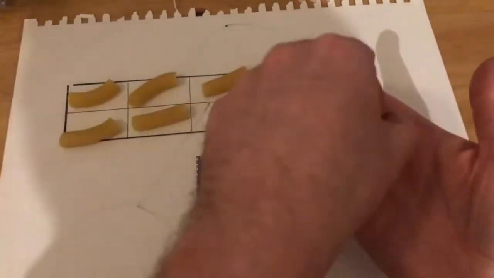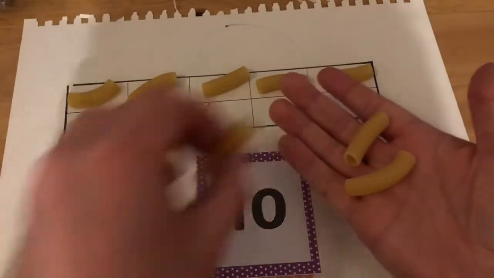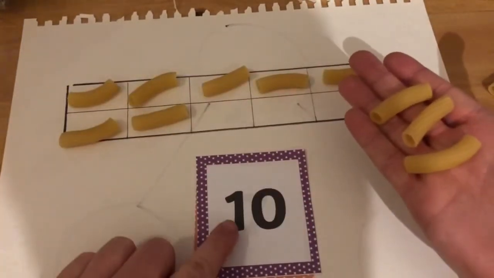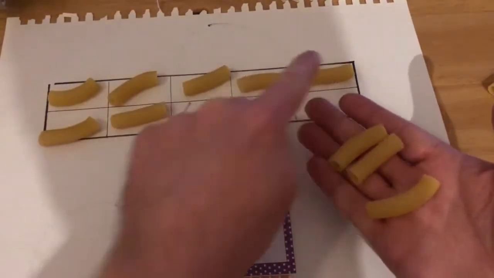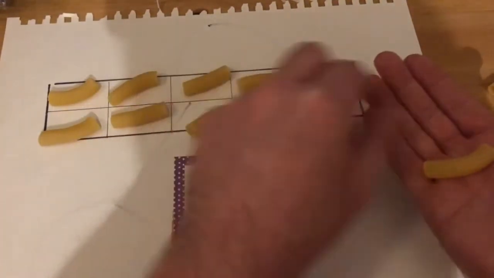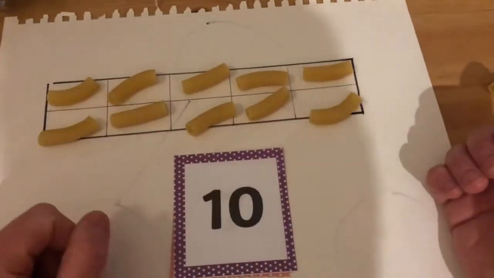Let's count that. 1, 2, 3. To match my 3 spaces, because I've already got 7, but now I want to have 10, and 10 is more than 7. 1, 2, 3, 4, 5, 6, 7, 8, 9, 10. Which is telling us that 7 add 3 equals 10.